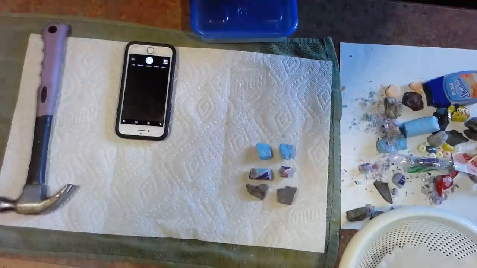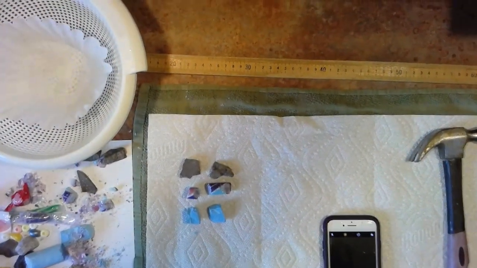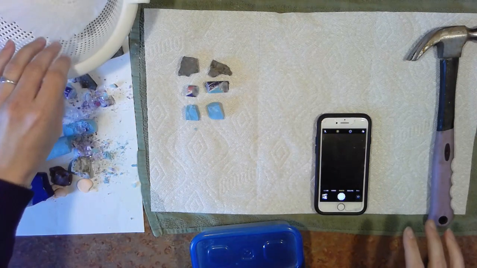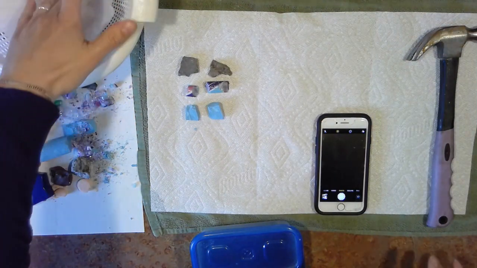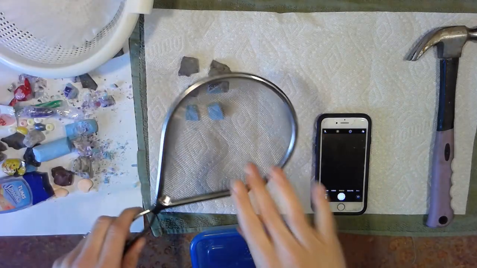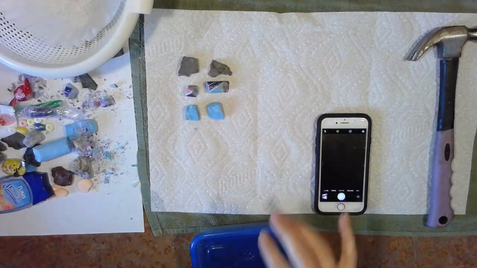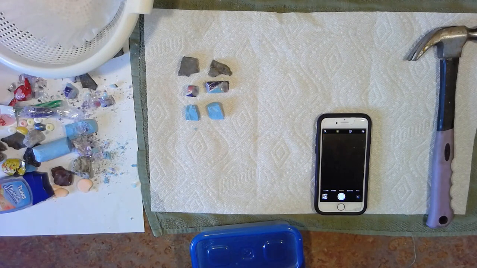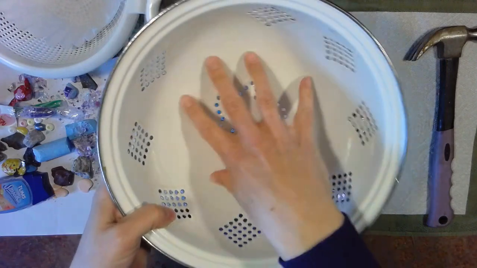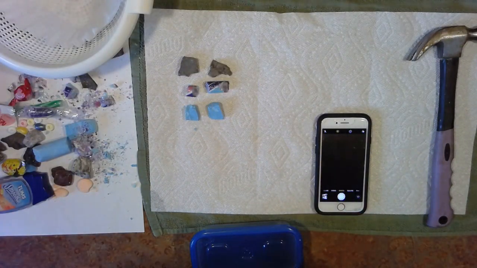Let me flip you guys back around and make sure that we're lined up. So I have my equipment all laid out. I've got my strainer. I put a coffee filter in there. You want a strainer with pretty small holes, not something large like this, because some of your stuff will go right through it. You can put a coffee filter in something like this.